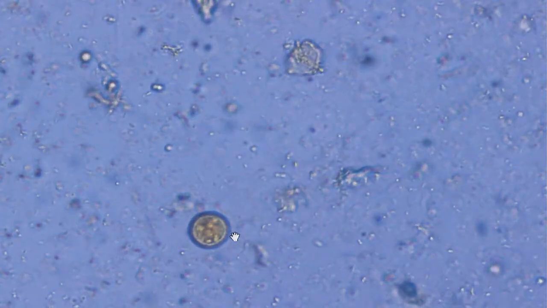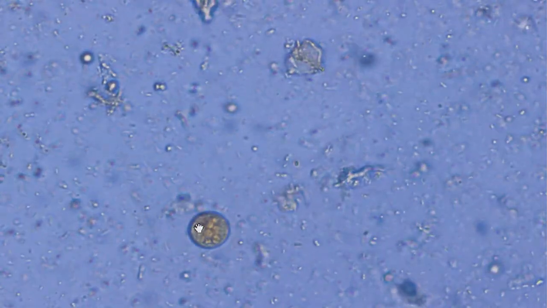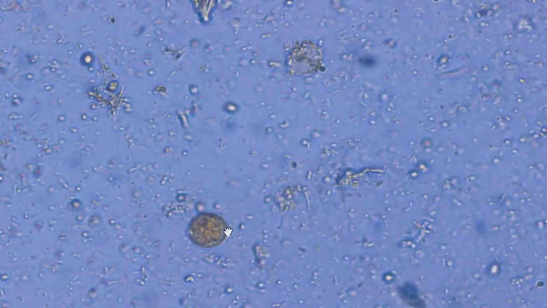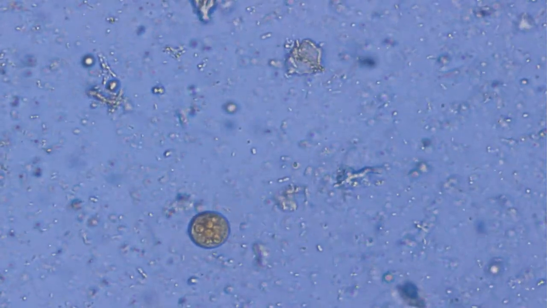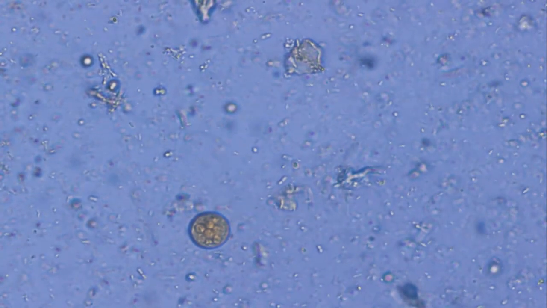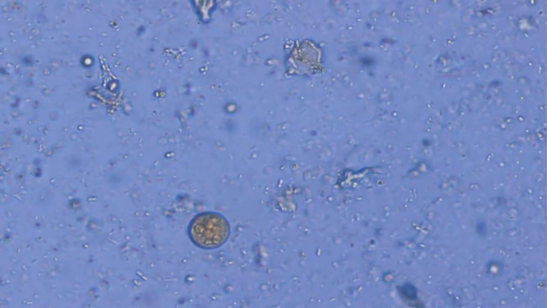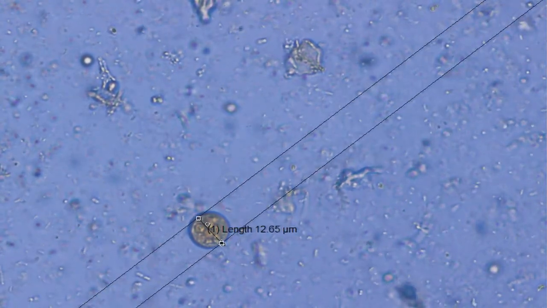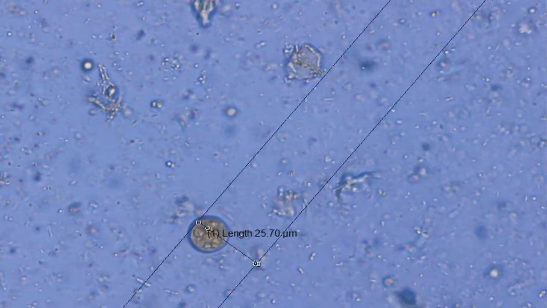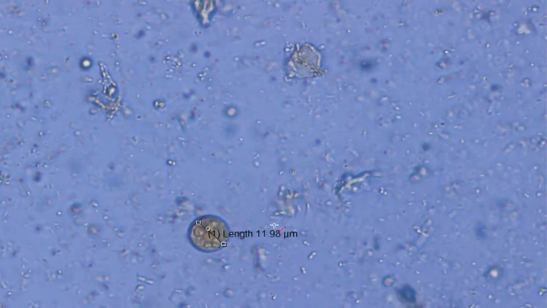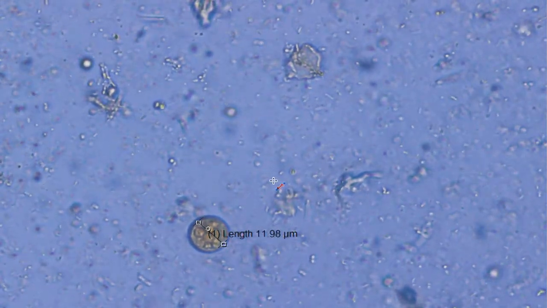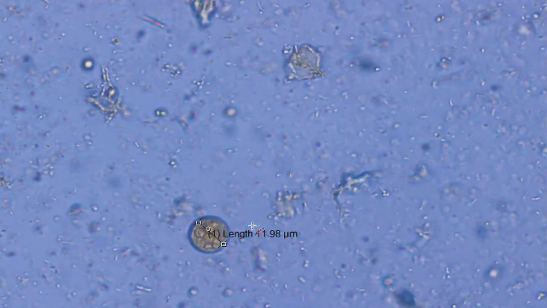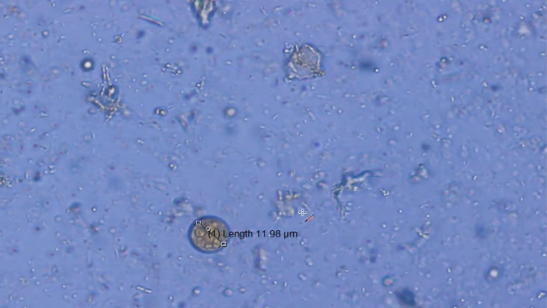This is a much smaller cyst with 4 nuclei. Now, I'm not going to go into too much detail. Well, I will actually. I'll go into detail on what this is now. What I want to do now is measure it. The most important thing for me now is to know the size of what I'm dealing with. So let's measure this and just see. So this is 12 micrometers, which puts it just within the size for Entamoeba histolytica. It has 4 nuclei. You probably can't see very well here.